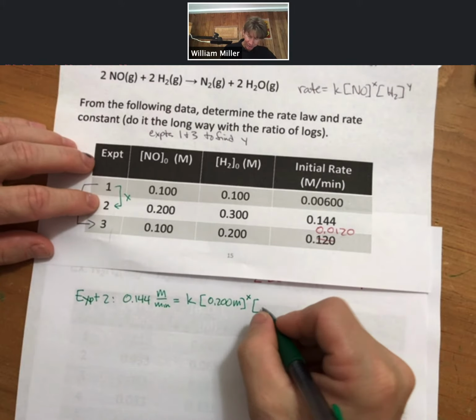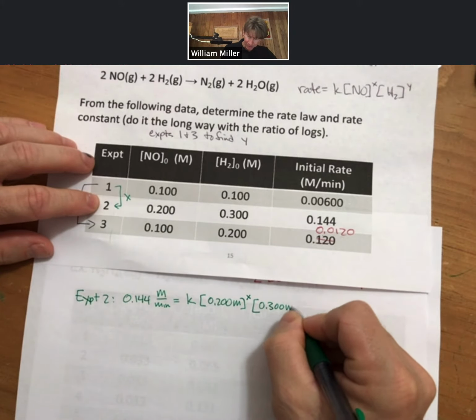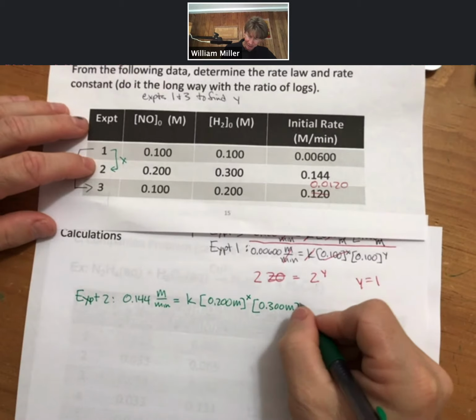For experiment 2, 0.300 molar. And we now know that this exponent is a 1.